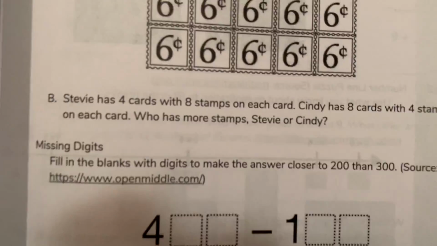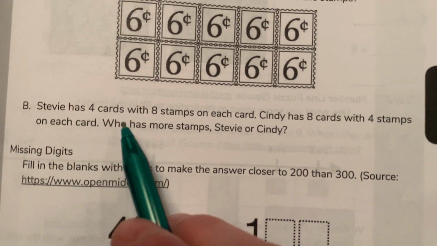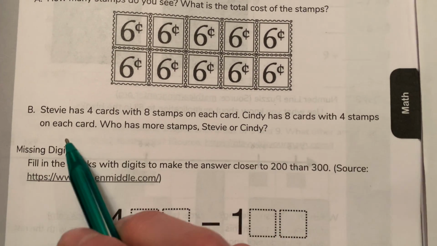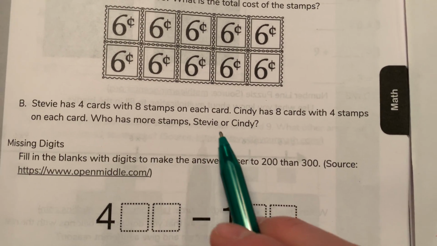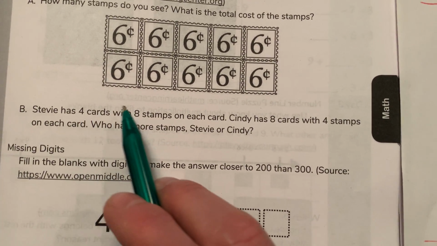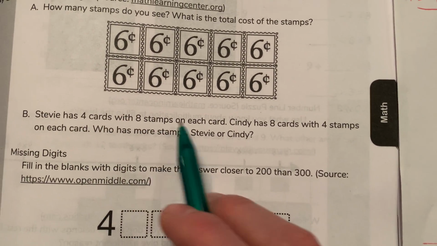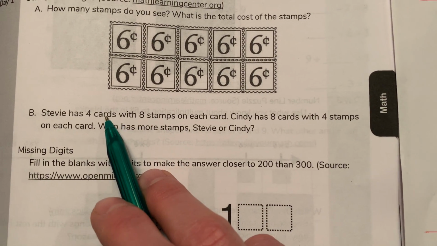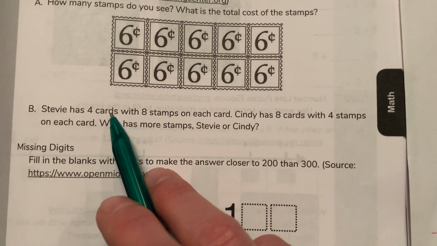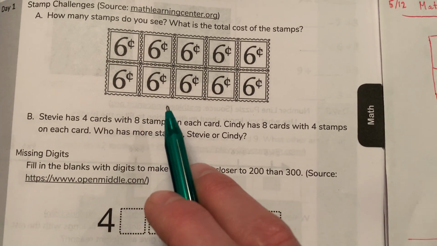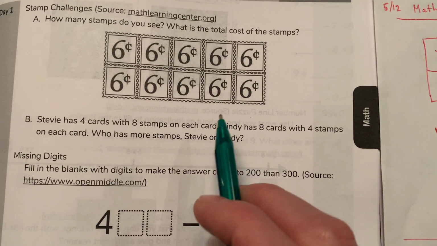All right, continuing on this, they've got a problem here. Stevie has 4 cards with 8 stamps on each card. Cindy has 8 cards with 4 stamps on each card. Who has more stamps, Stevie or Cindy? You'll notice right away, Stevie's got 4 cards with 8 stamps each. So if you visualize, use the visualization strategy, we've got 4 cards. Each one of those cards has 8 stamps on it. So you've got 8, 8, 8, and 8 on the 4 cards.